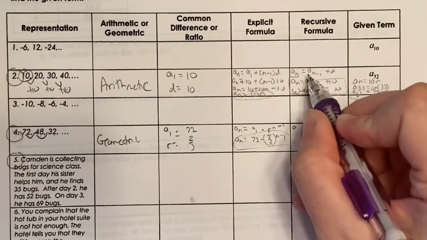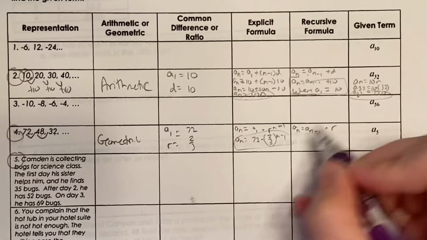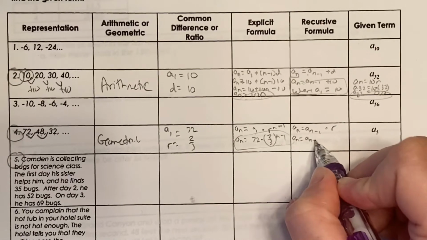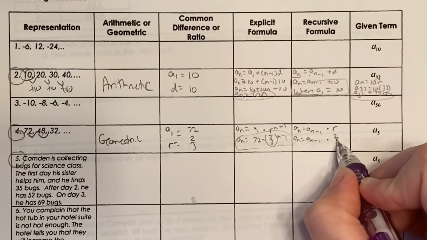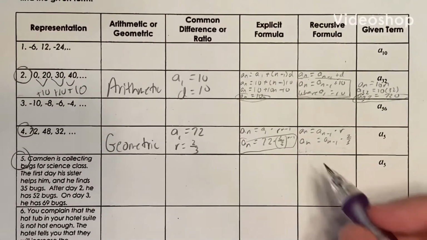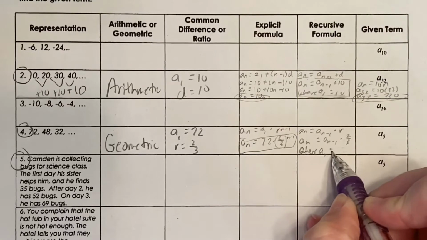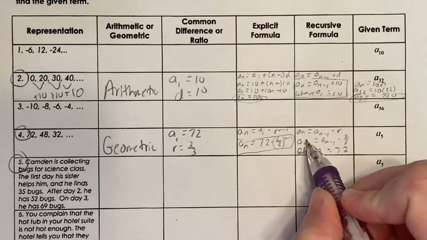Okay, recursive starts the same way as the last one. A sub n minus 1, but instead of plus d, it is times r. So a sub n equals a sub n minus 1 times my ratio of 2/3. And don't forget the most important part. You want to write where a sub 1 equals 72.